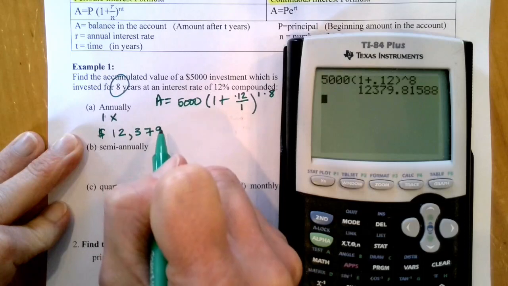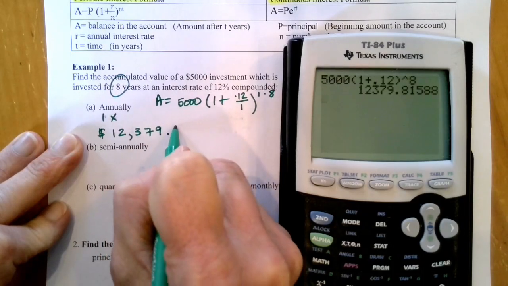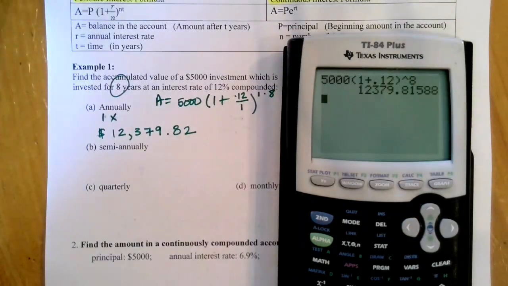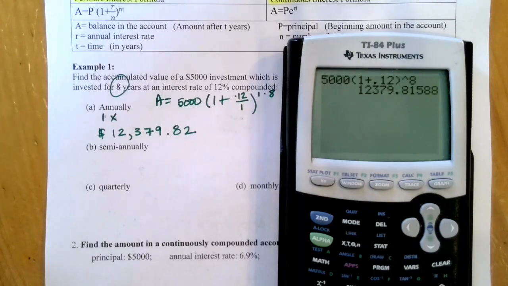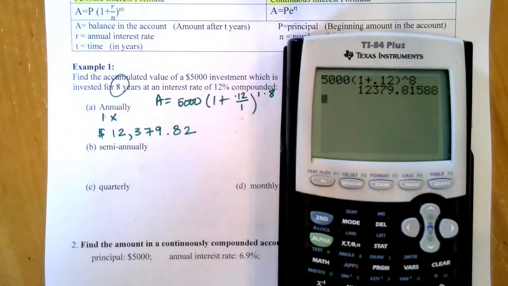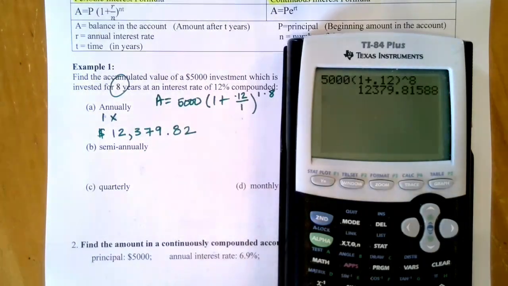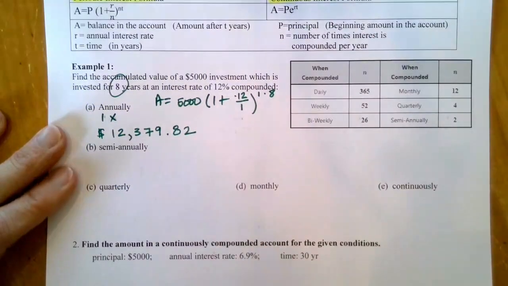$379, and we'll call that 82 cents. All right, so make a prediction right now. If I calculate it more times each year, am I going to be making more or less money than that? If you said more, you're on the right track.